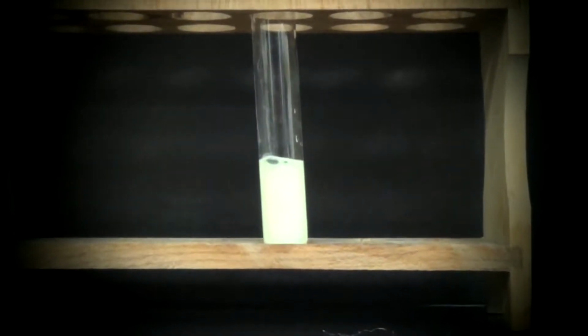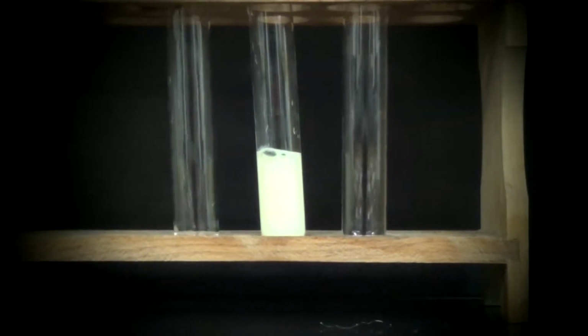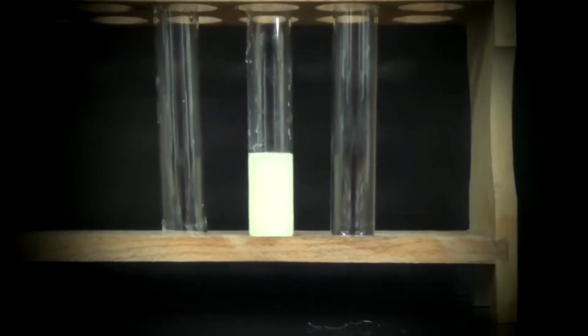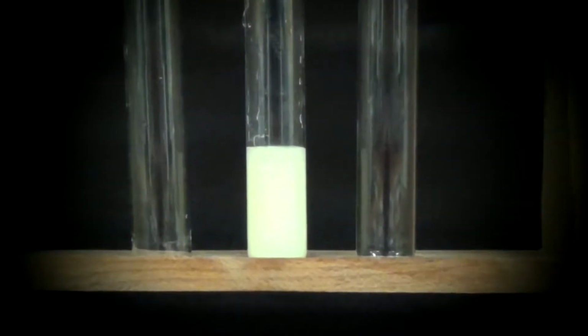So when we say an unexpected color change, we mean a color change that you would not normally think of getting. For example, this is silver nitrate. It's a nice little clear liquid. This is potassium iodide, also a nice little clear liquid. And when we mix them together in this test tube, you get something that is not a nice little clear liquid. It's a little pale yellow. So that is an unexpected color change.